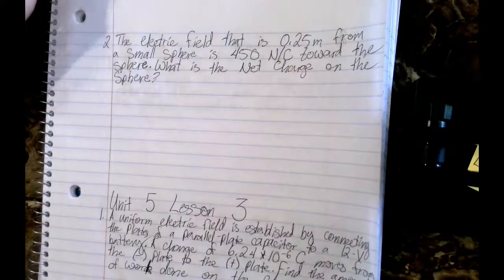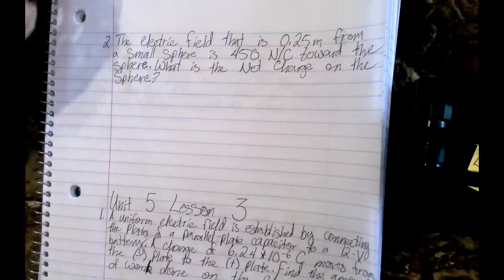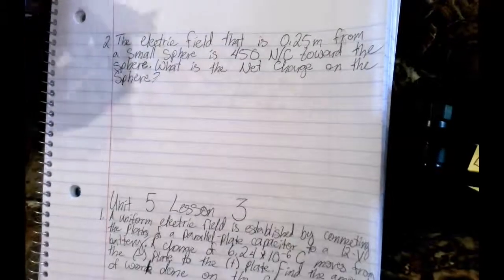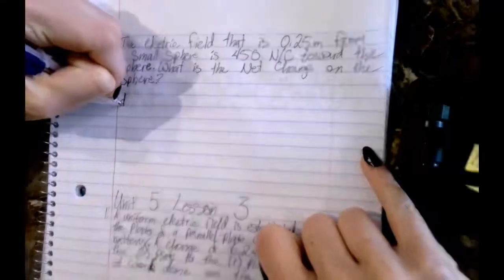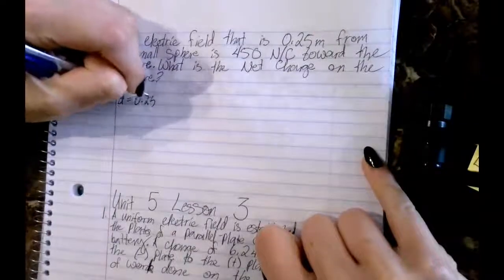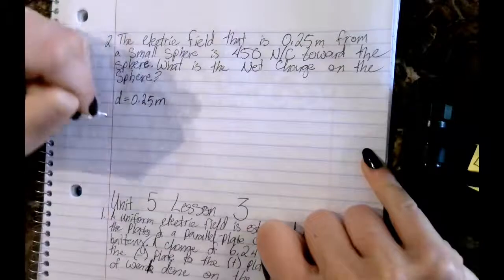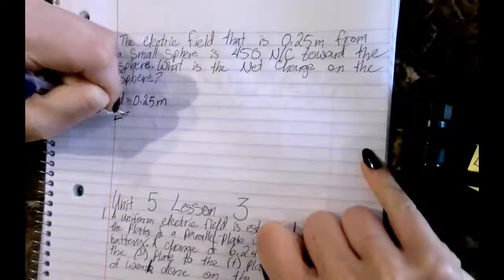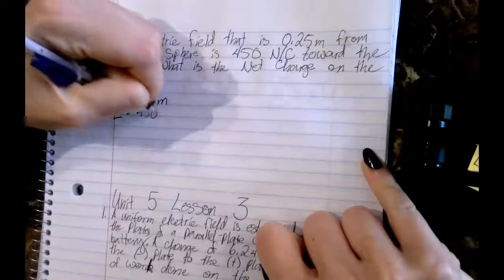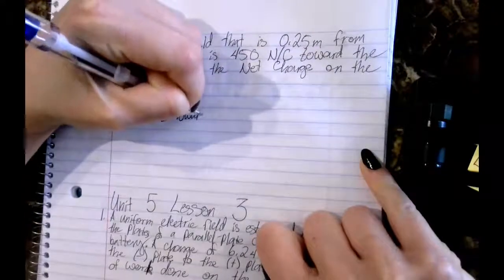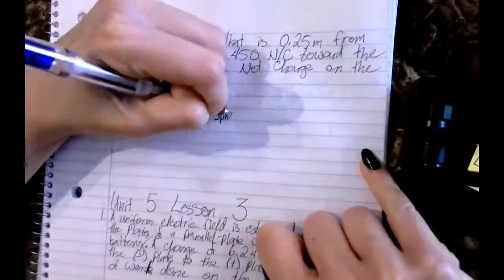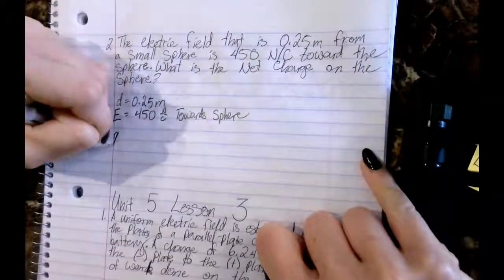Okay, the next problem we're going to do: the electric field that is 0.25 meters from a small sphere is 450 newtons per coulomb towards the sphere. And we want to know what the net charge is on the sphere. So let's see, my givens are this: D equals 0.25 meters. I've got an electric field of 450 newtons per coulomb towards the sphere. And I want to know the Q on the sphere.